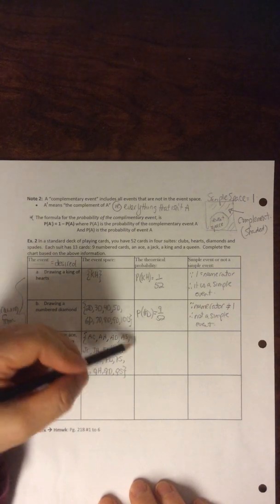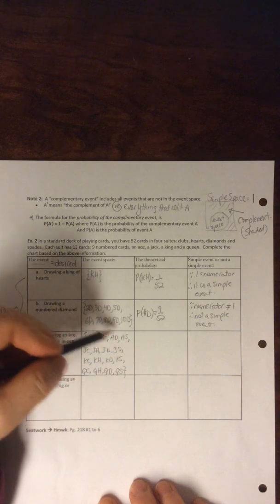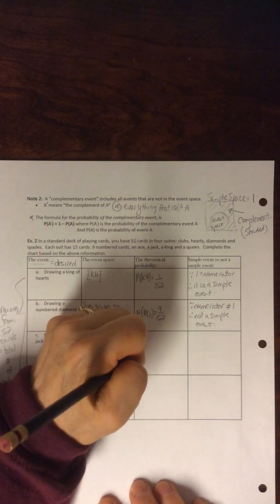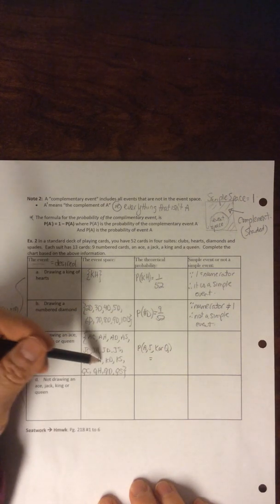All right, so the probability is what or how many is the proper phrase. How many of these events are there? That's the numerator. So the probability of drawing an ace, a jack, a king, or a queen is equal to how many here? Well, there's 4, and each row is groups of 4.